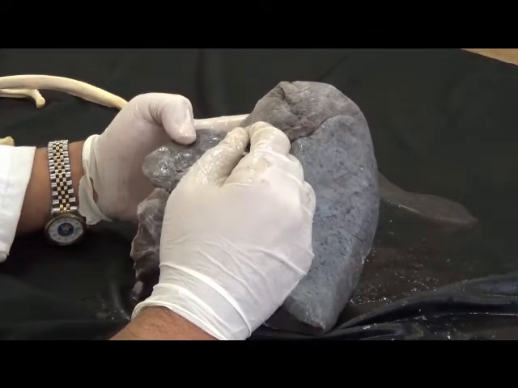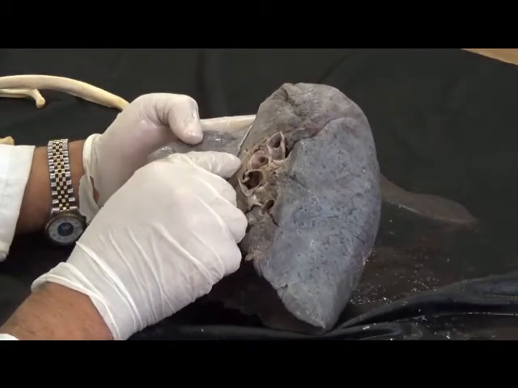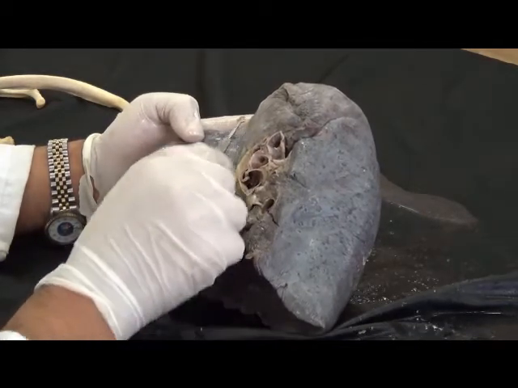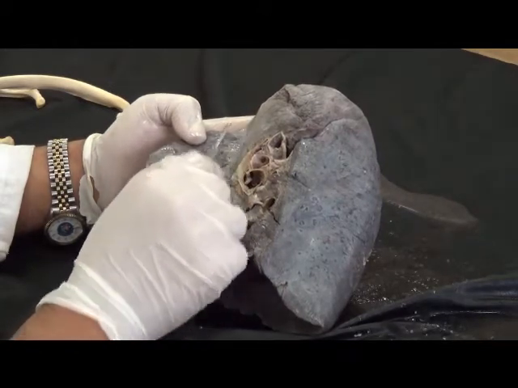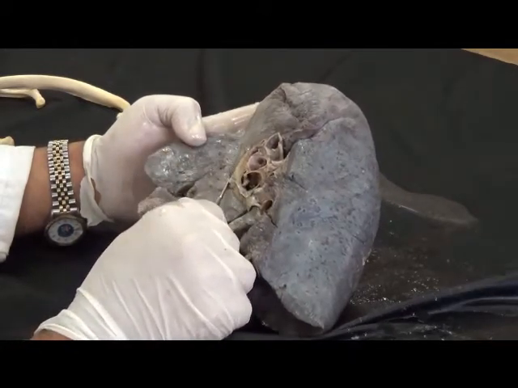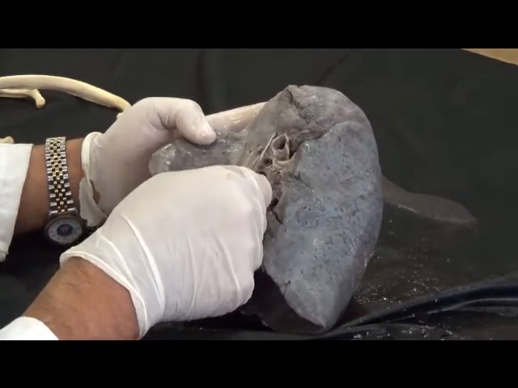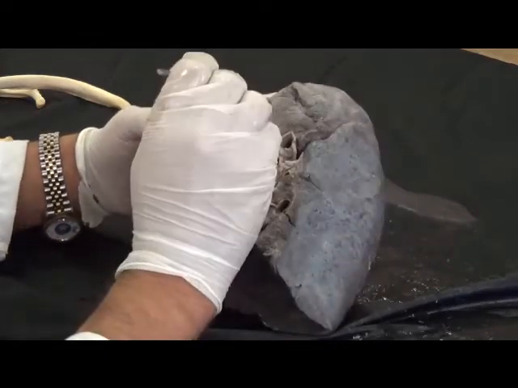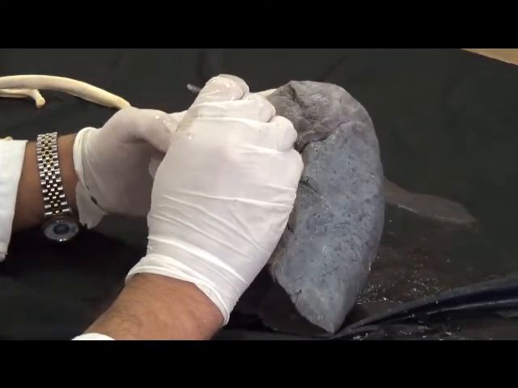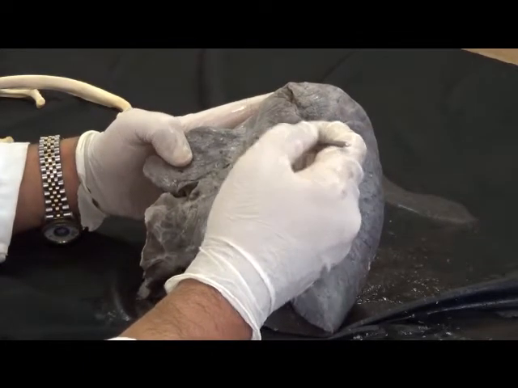The azygous vein enters into the superior vena cava, and this is the groove for the superior vena cava. Behind it, there's a groove for the trachea and the esophagus. But the main important point is if I put a needle above the hilum, it means the groove for the azygous vein.